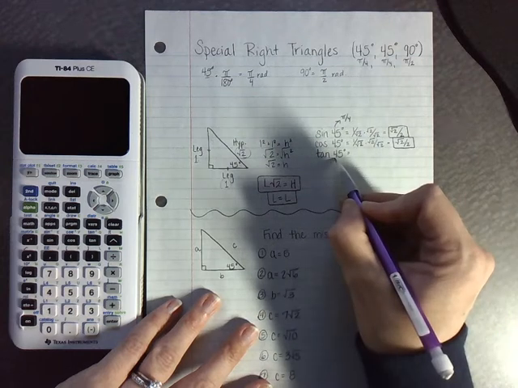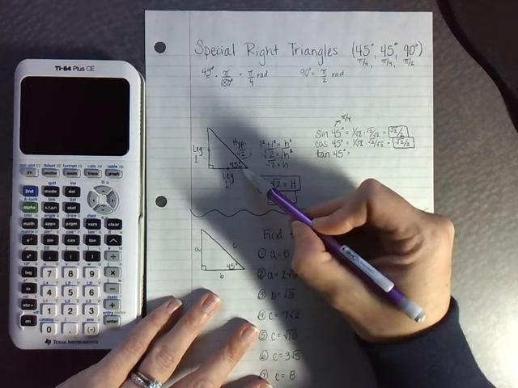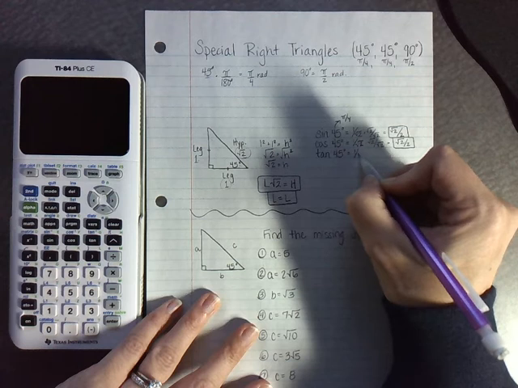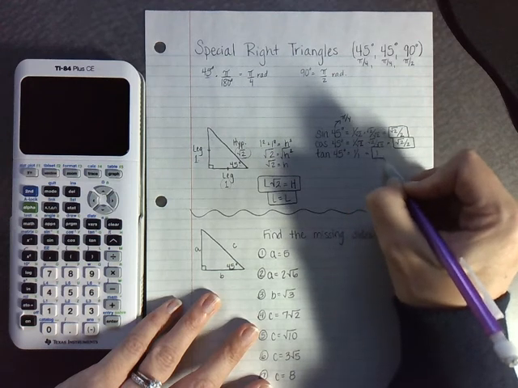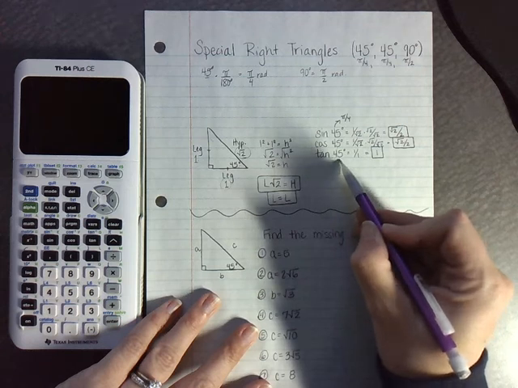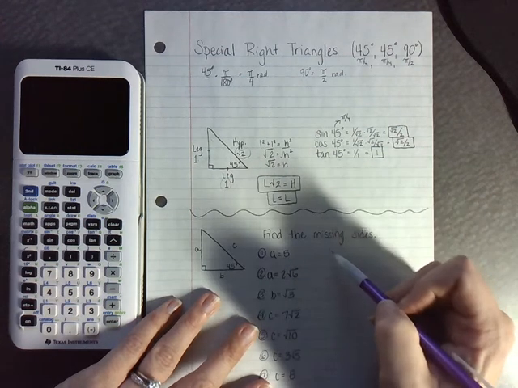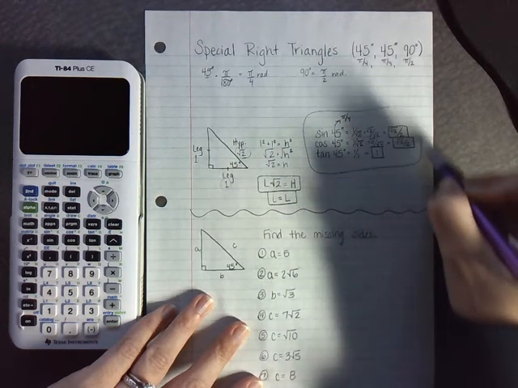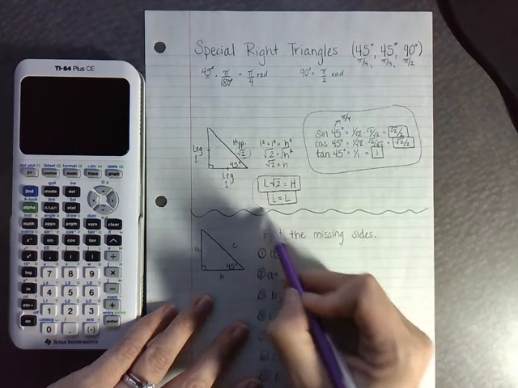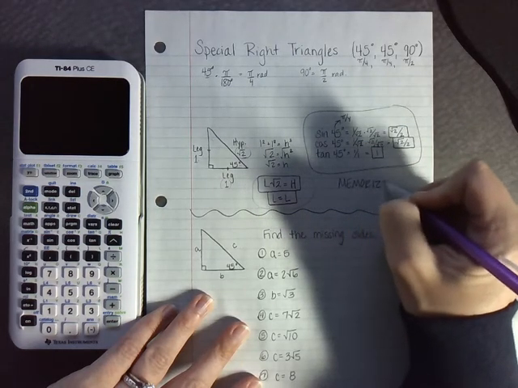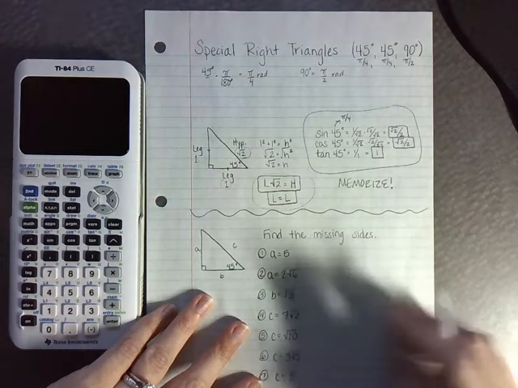And then tangent, remember, is opposite over adjacent. So if we look at our 45-degree angle, our opposite side is 1, our adjacent side is 1. So 1 over 1 is 1. So the tangent of 45 degrees, or the tangent of pi fourths radians, is always going to be 1. So these trig ratios and these special right triangle rules need to be memorized. Go ahead and start working on that.